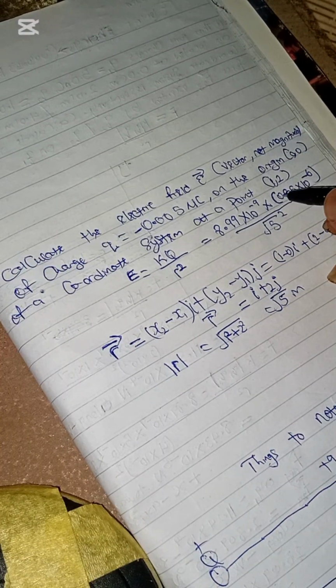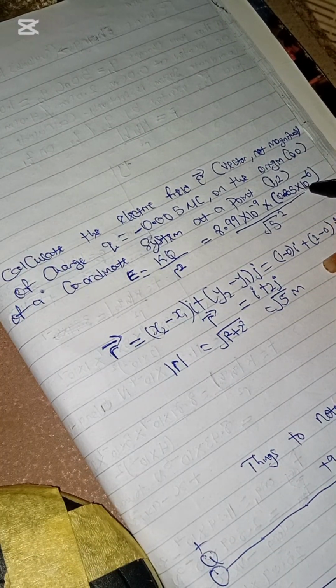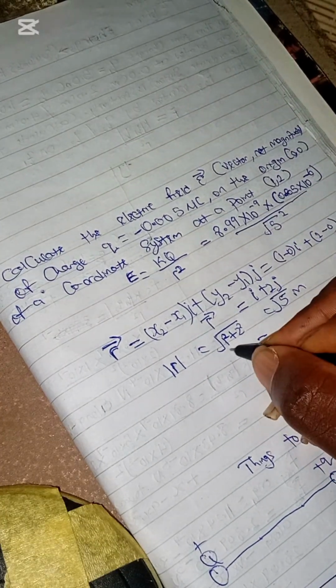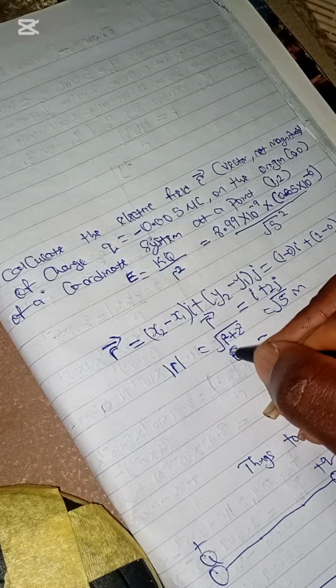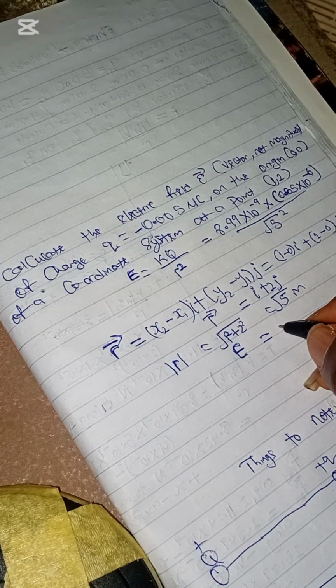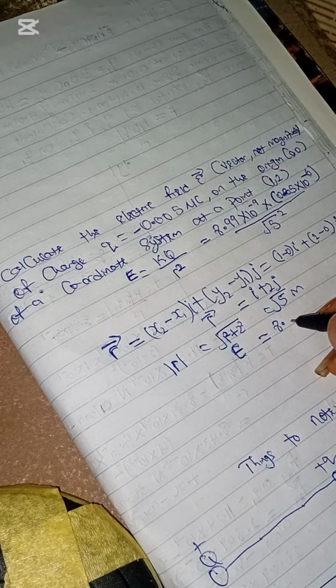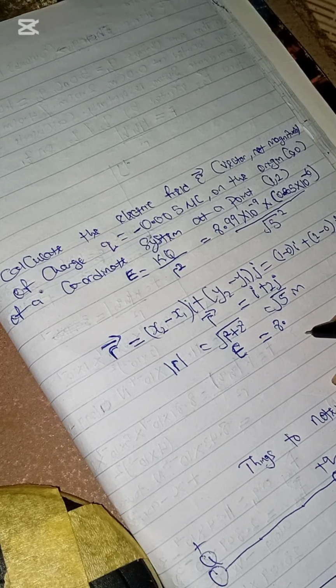So this is 0.005 times 10 raised to the power minus 6. If you do everything with your calculator, you are going to get the magnitude of this E. The magnitude is going to give you 8 point. I'm coming. Let me punch my calculator.